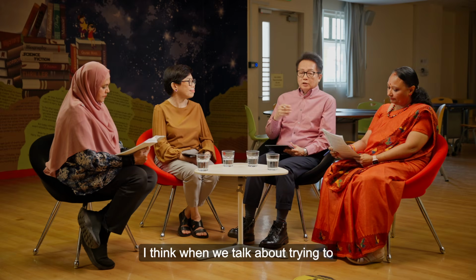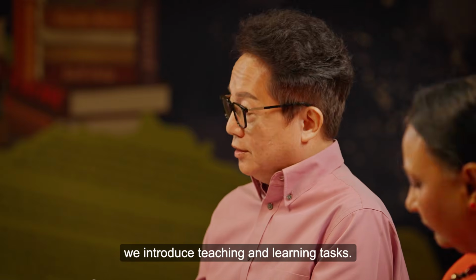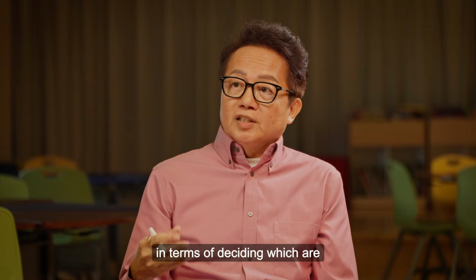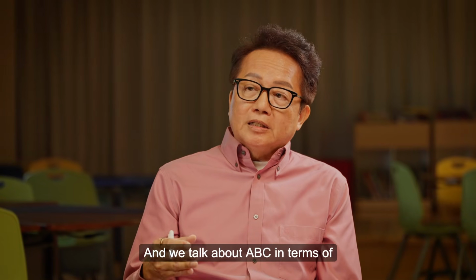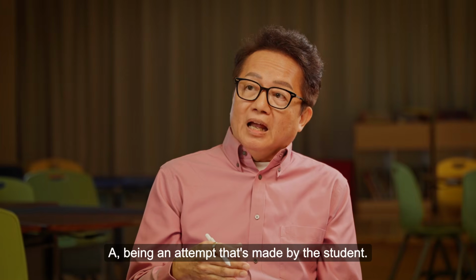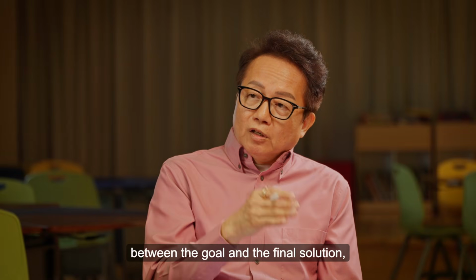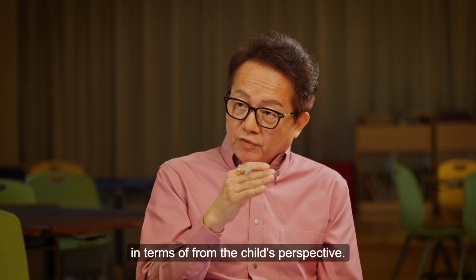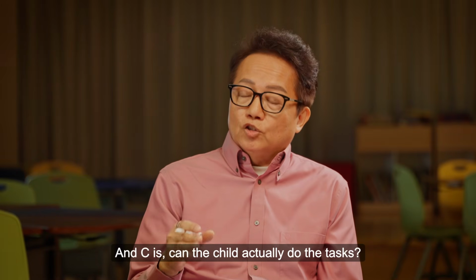I think when we talk about trying to develop students metacognitively, we introduce teaching and learning tasks. And I think we need some kind of criteria in terms of deciding which are the tasks that will be more effective. And we talk about ABC in terms of A being an attempt that's made by the student. B, there's a blockage in terms of the task between the goal and the final solution from the child's perspective. And C is the child can actually do that.